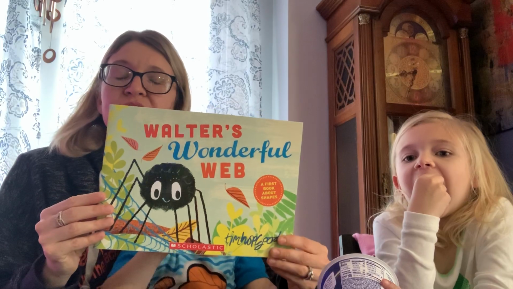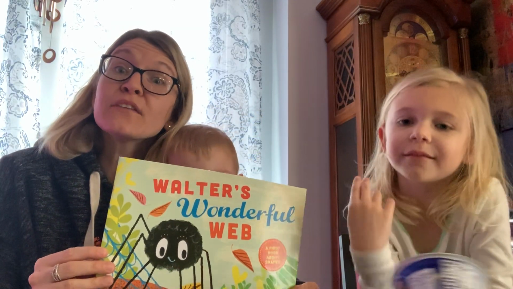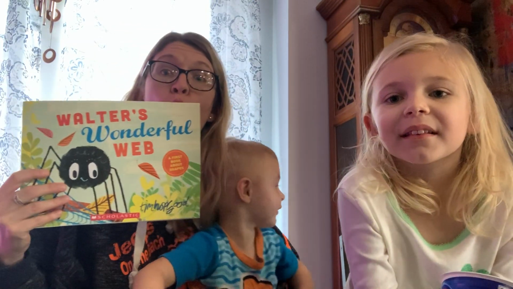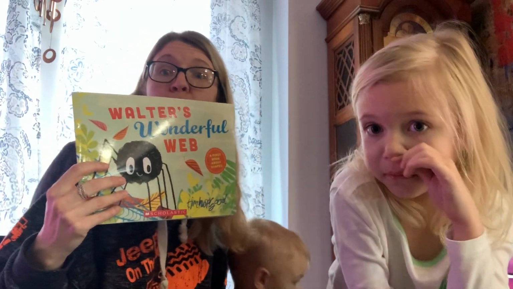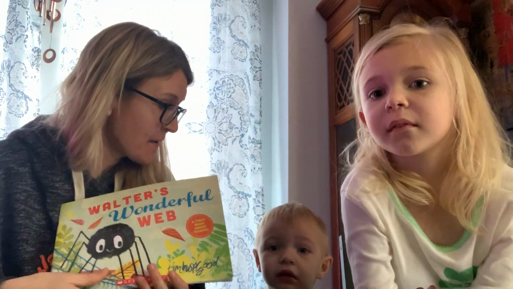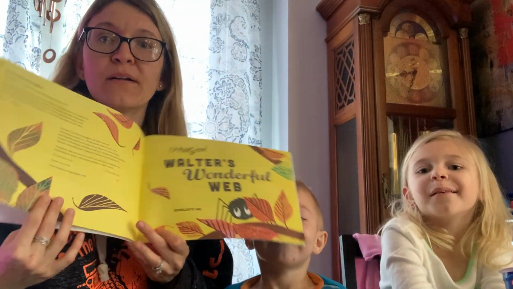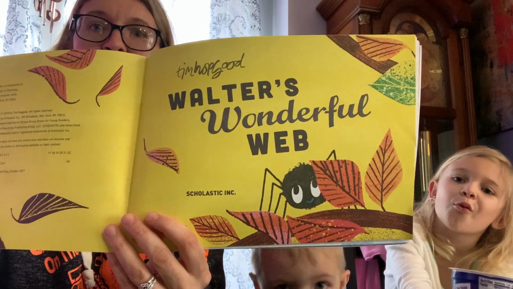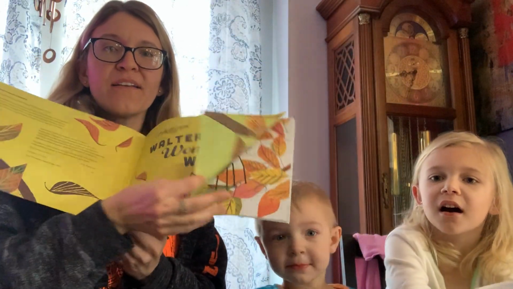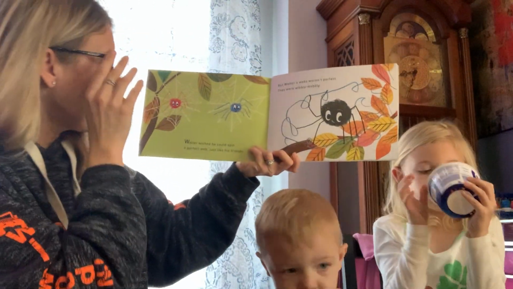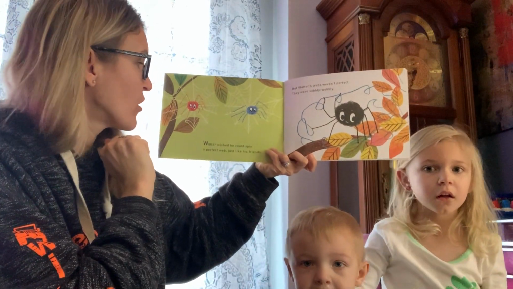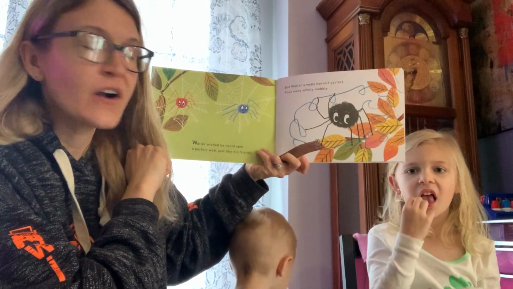So today we're going to look at different shapes in my book. See if you can find those shapes as we read. Walter's Wonderful Web. Okay? All right. Walter's Wonderful Web. Ooh. There's Walter. Okay. Walter wished he could spin a perfect web just like his friends.